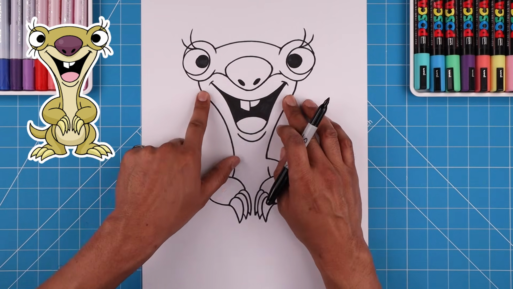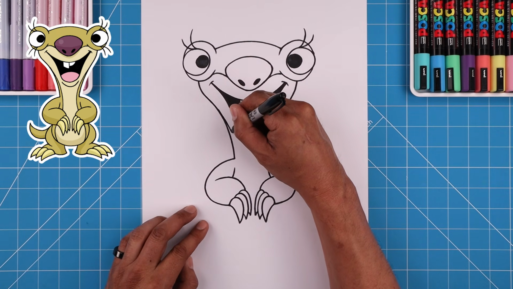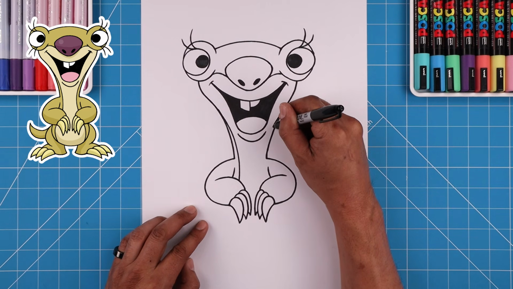Now we want to continue this trim along the side. So let's start from the side of the head. Just going to blend this in and then come out in behind the forearms.